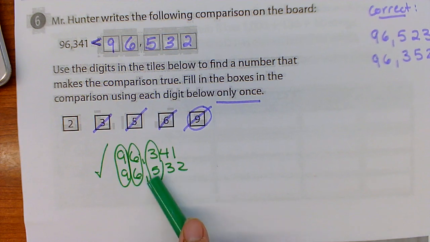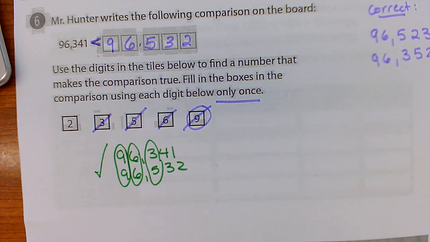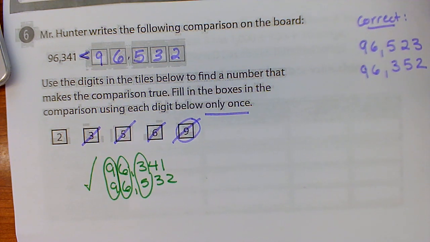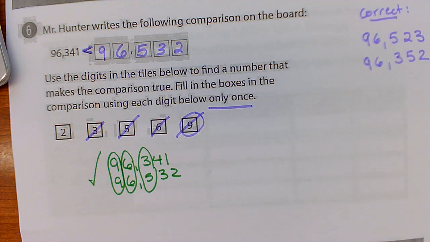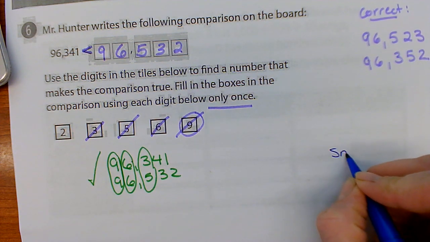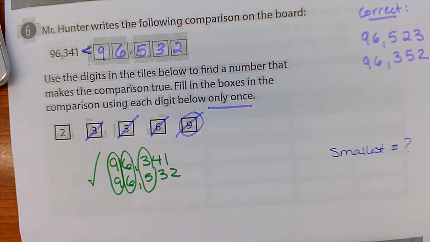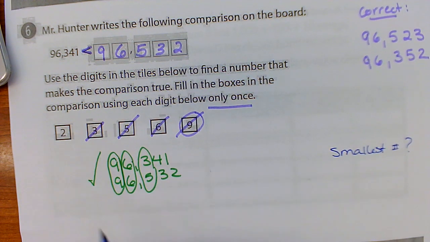And notice again, I do not continue on once I found my correct answer. All right, let's keep going. But before I go, what if I had wanted to make the smallest number? What if I had wanted to make the smallest number? Well, then what I would have done is I would have started over here.